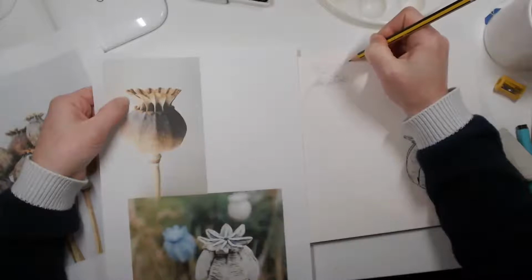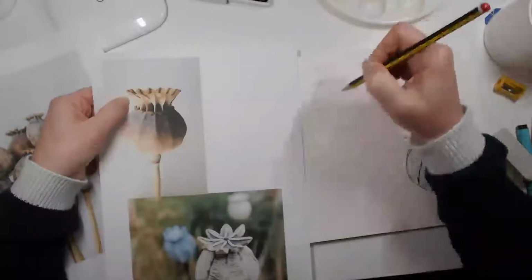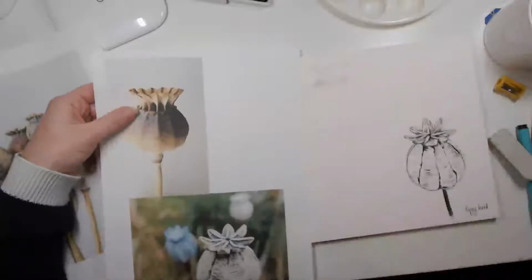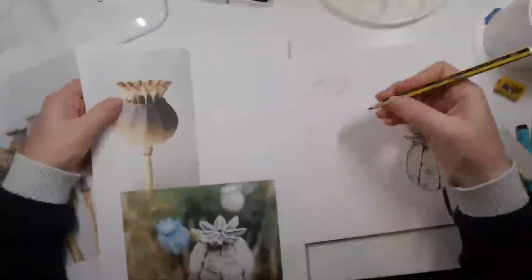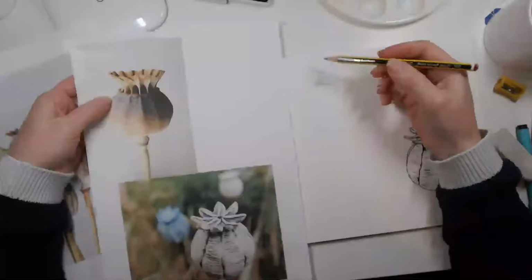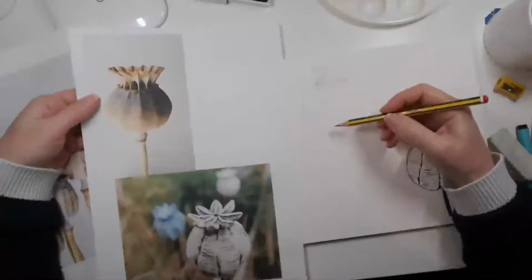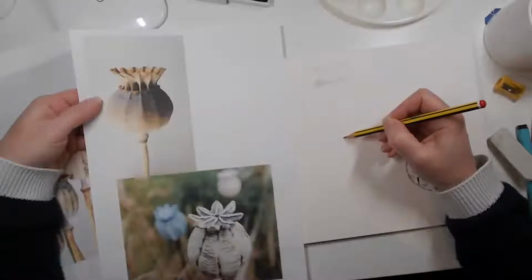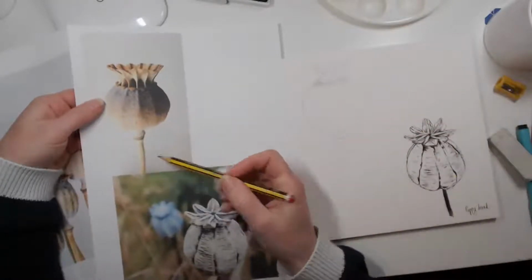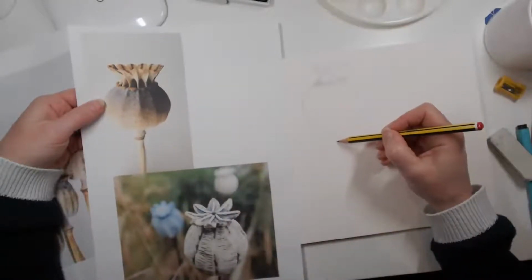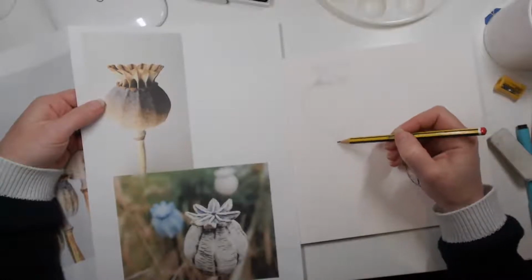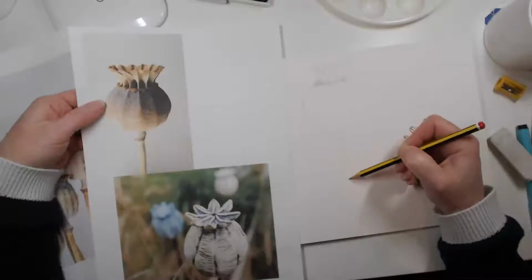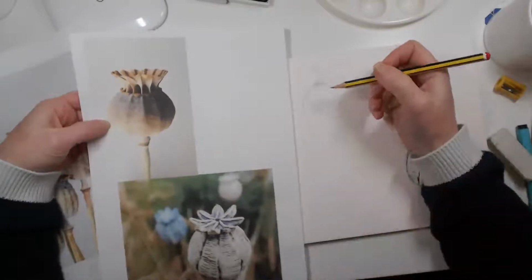So yeah, each mark has a purpose, and that's really important that you're being careful with that process. So now I've got that done, I'm just going to add in this bottom area here, which is not just circular, it's slightly angular as well, and the base.